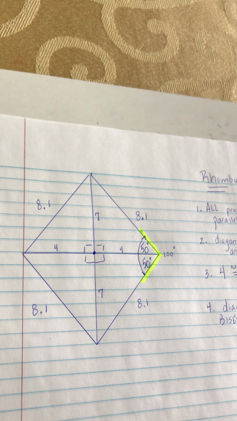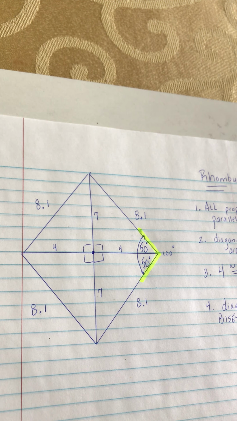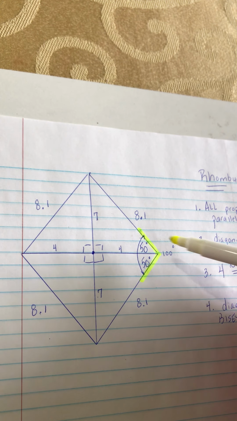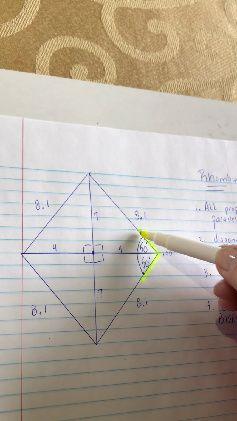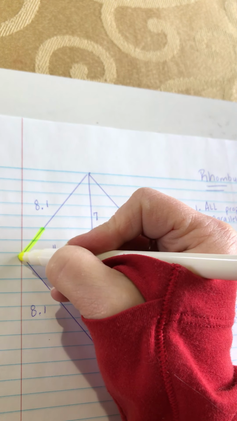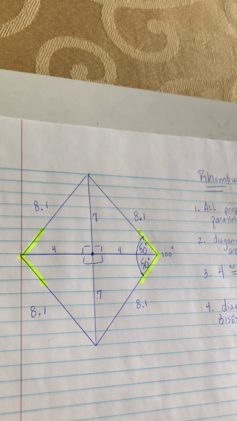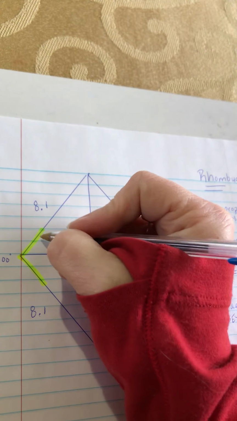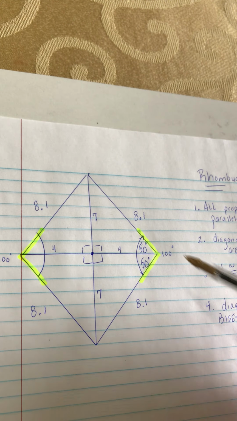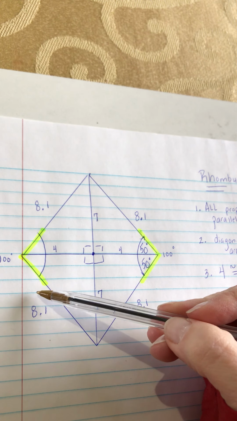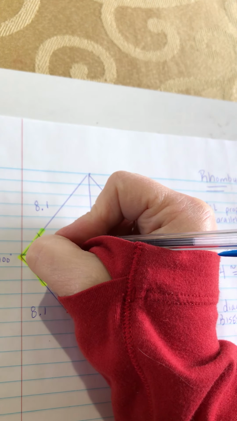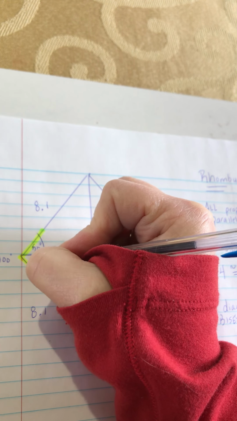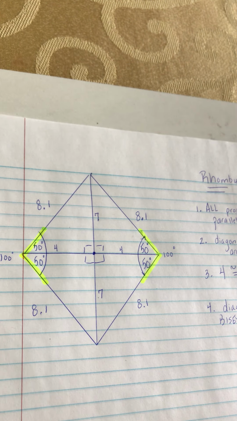Using information from our parallelogram, one of the things we talked about there was that the opposite angles are congruent. So again, that's still going to happen. That means if this angle is 100, this angle over here, opposite, would also be 100. So again, the whole thing is 100. And similar to this side, that 100 is going to be divided equally, making this one 50 degrees again and 50 degrees again. And that's something special that happens in the rhombus.